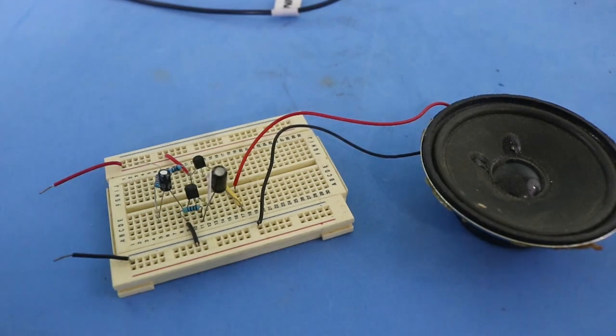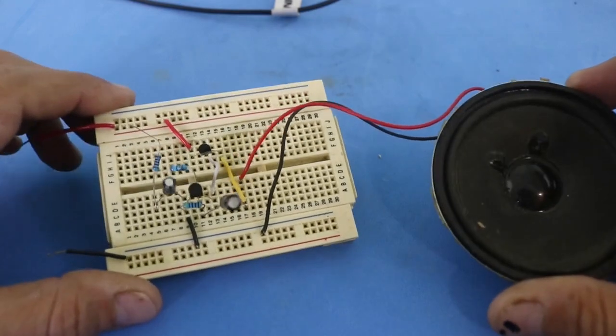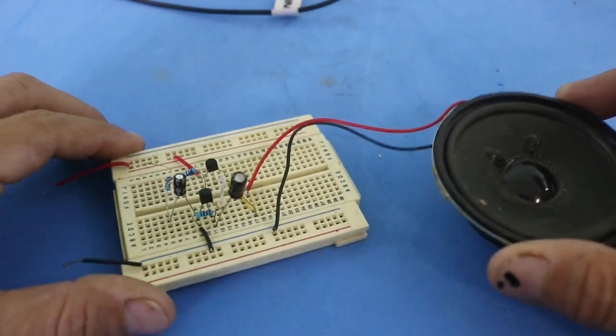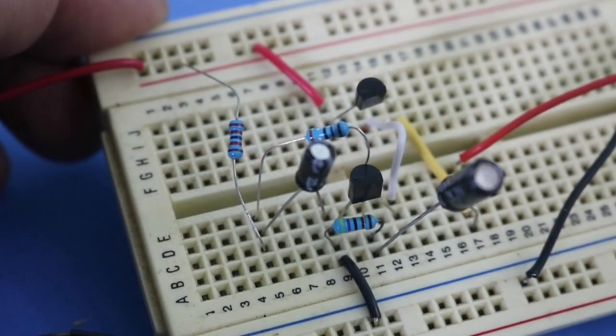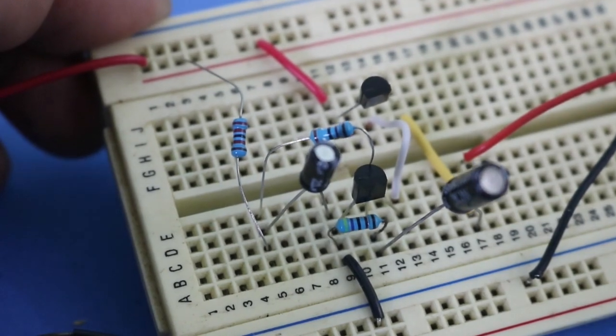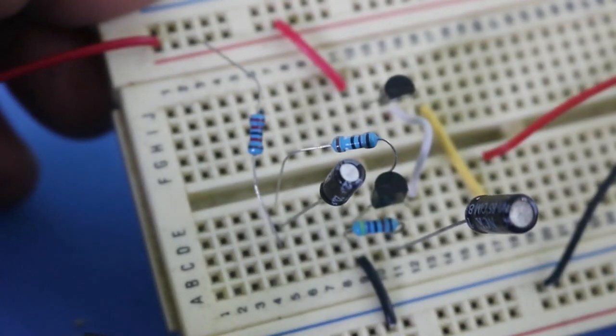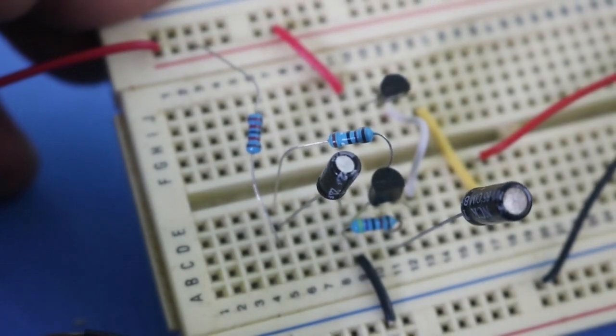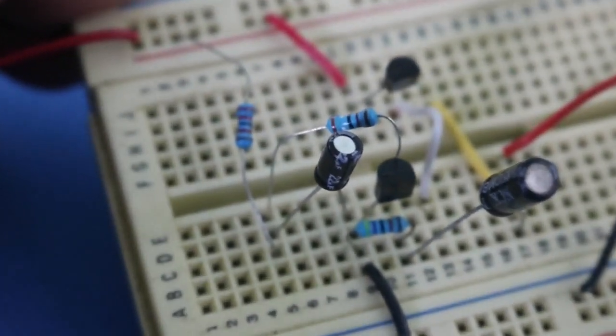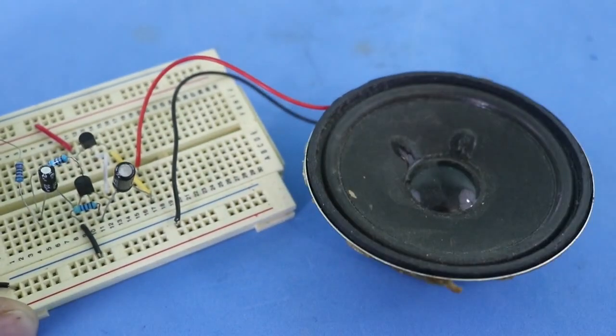In this video I will show you how to make this booster circuit with two transistors. As you can see, it's just a few components, the two transistors, three resistors and two capacitors. And of course you need also an 8 ohm speaker.